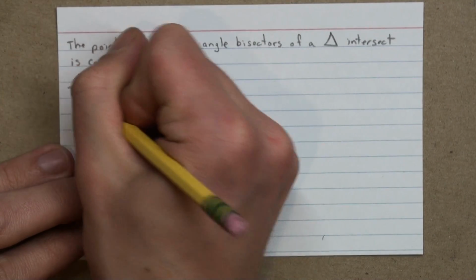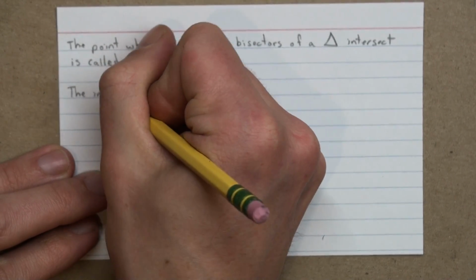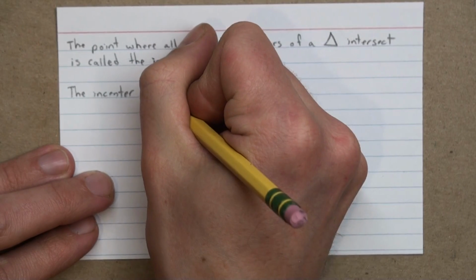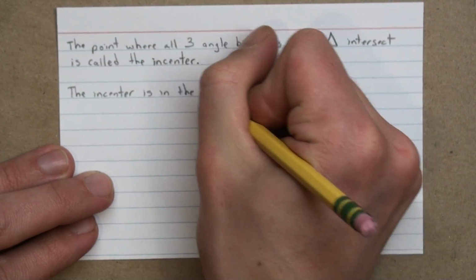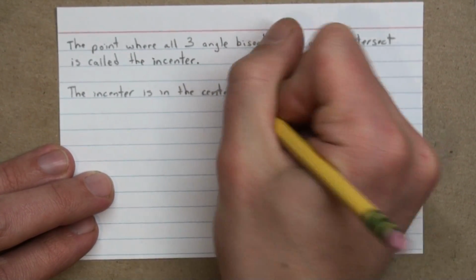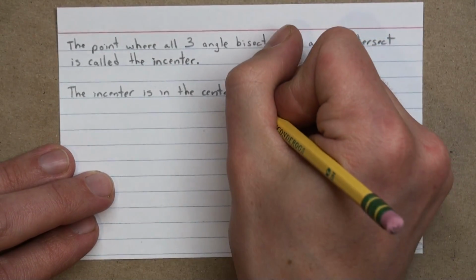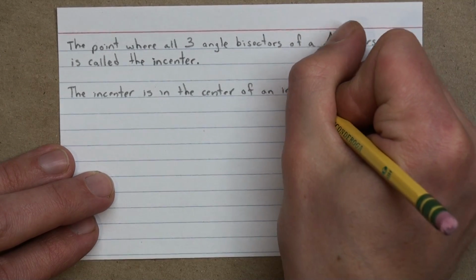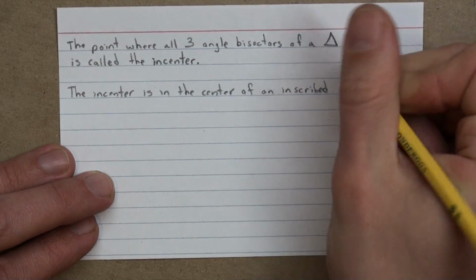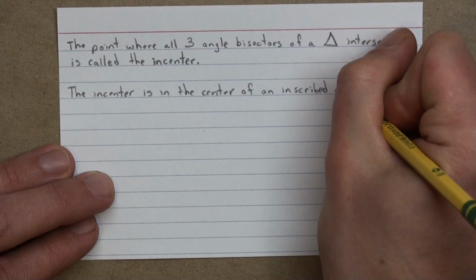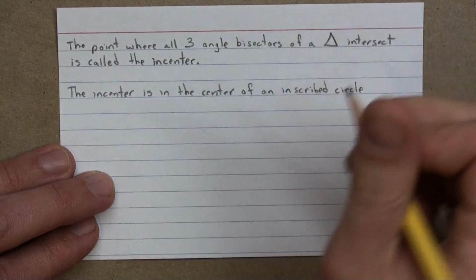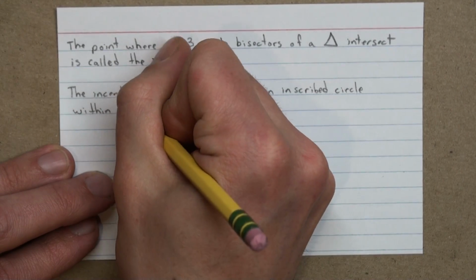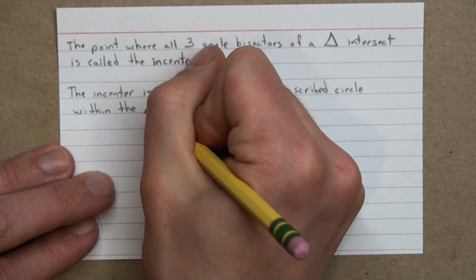The incenter is in the center of an inscribed circle within the triangle.